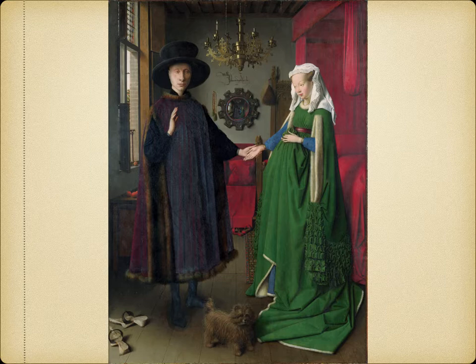And then in the back on the wall, we also see this very ornate mirror. So again, that shows wealth, but even more interesting, in the mirror we have what's called a double portrait. Van Eyck is painting what he sees, including the reflection in the mirror. So if you zoom in and look at it, you actually see the backs of the Arnolfinis, but you also see the artist himself reflected in the mirror.